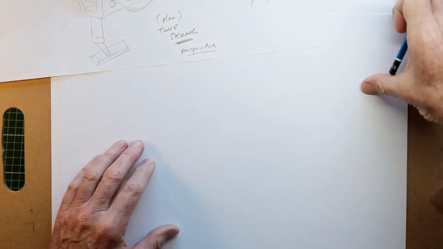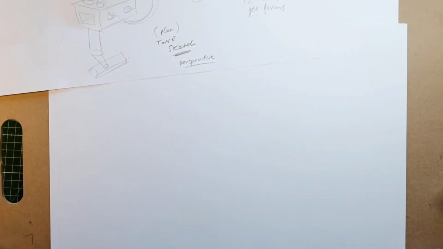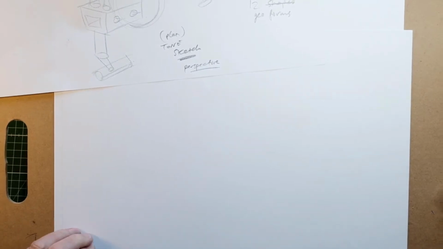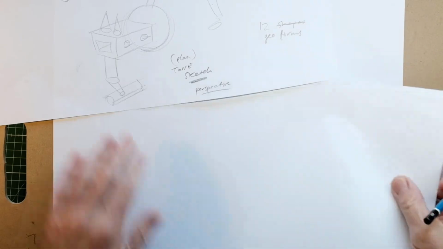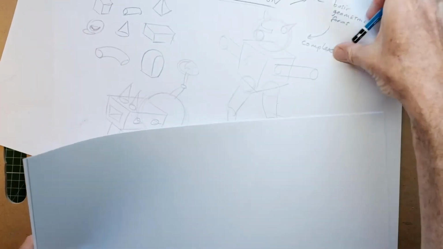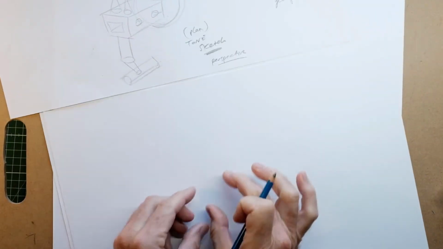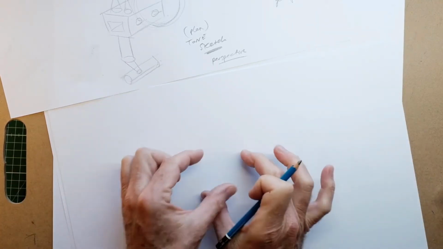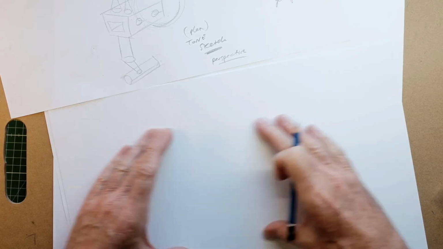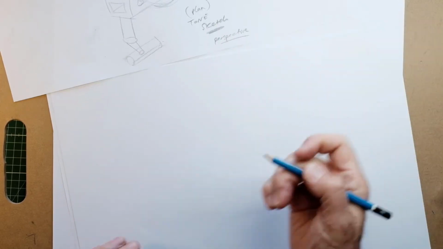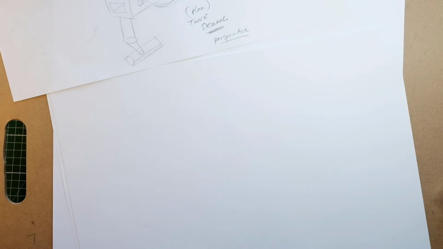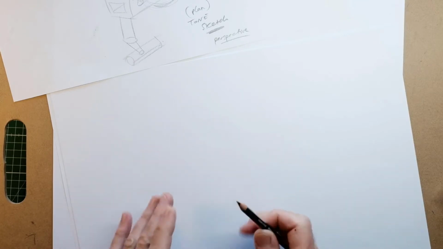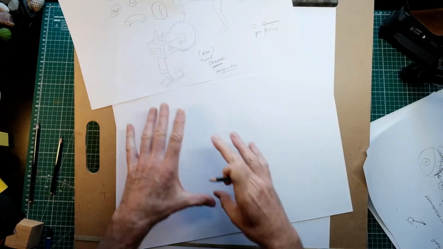I'll get a new sheet. And on my new sheet, I want you to work fairly big. Don't work too small. Like this is A3, so don't make your drawing this small. Make it maybe half the size. So I want it to be a fairly big-ish drawing, okay? So there's my reference. I'm looking over here. I'm thinking about how I want to put it, okay?